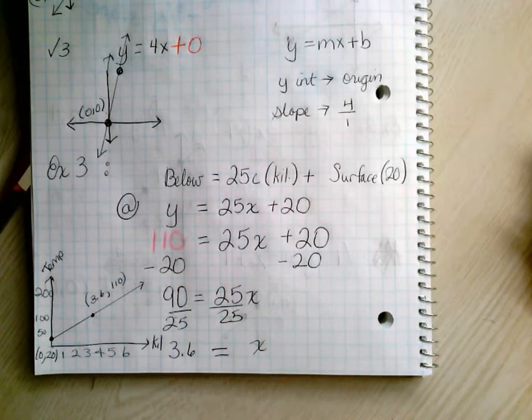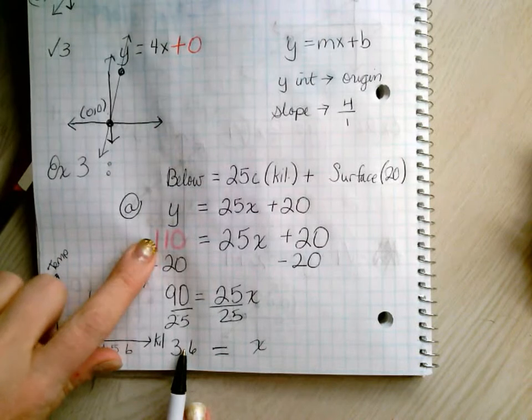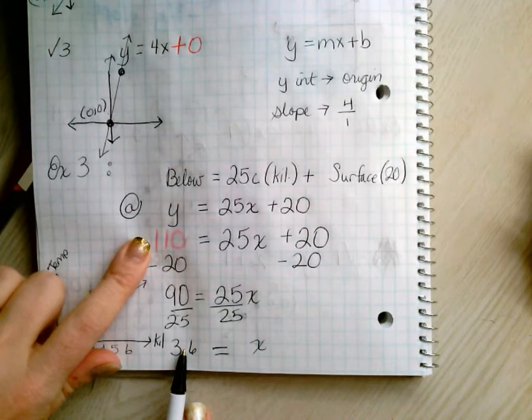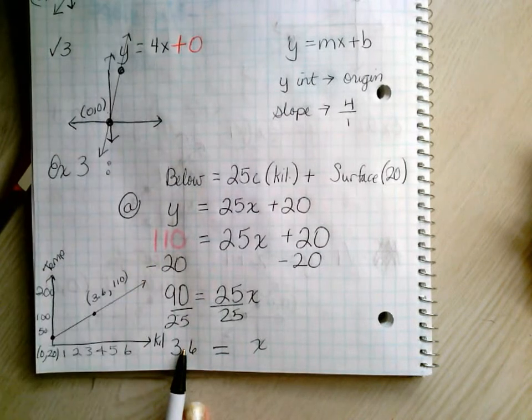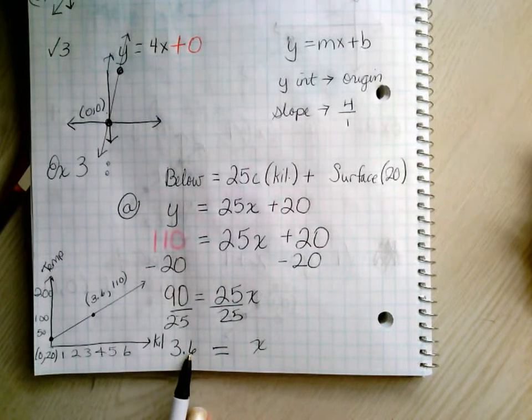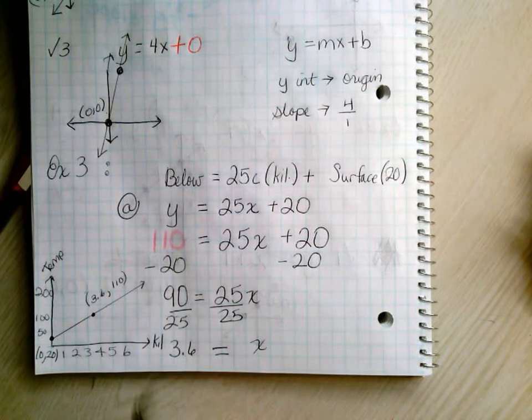Okay? So to answer our question, based on the bacterial's ability to handle that, the deepest they can live is 3.6 kilometers. About 2 miles, by the way. About 3 miles. Okay.